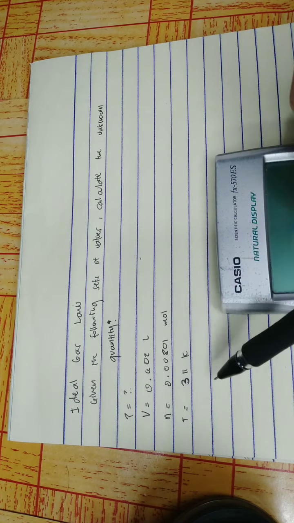So P times 0.602, copy lang na, and then multiply this 3.